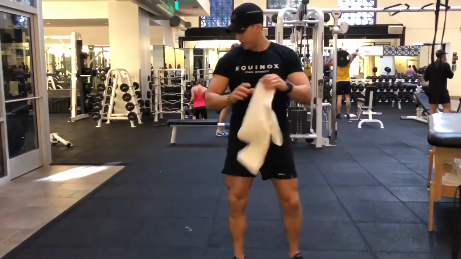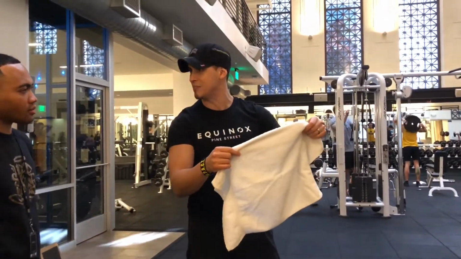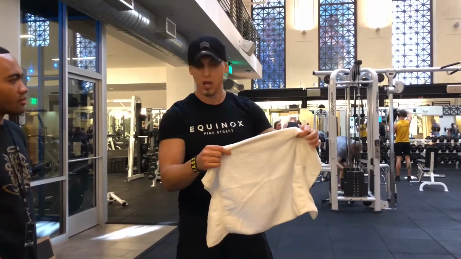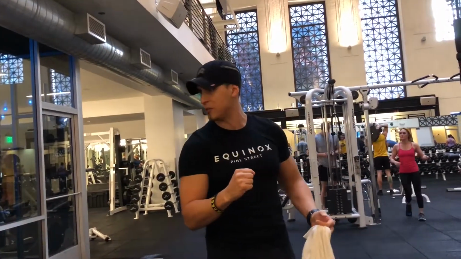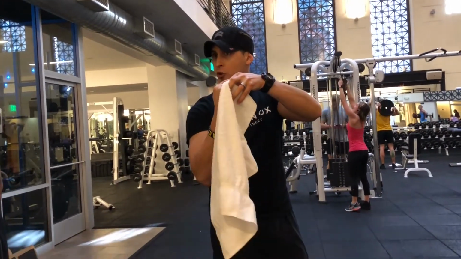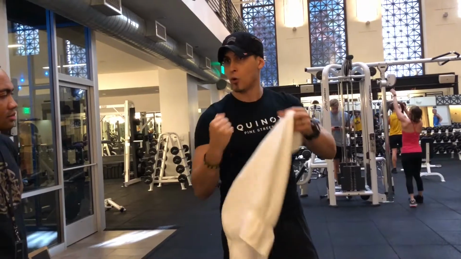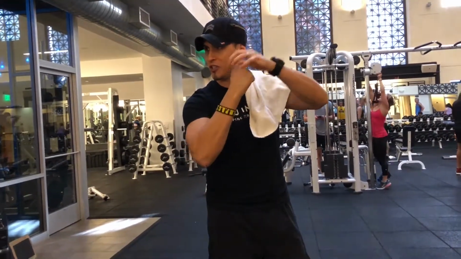When it comes to engaging your lats, think of the towel being all the ligaments and tendons, the muscular tissue that surrounds the shoulder on its own, and think about my forearm being the humerus, right? And then there's a ball and socket joint for the shoulder itself, right? So when the ball and socket joint sits, where does it sit into?